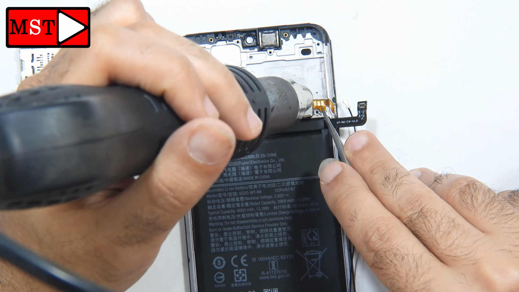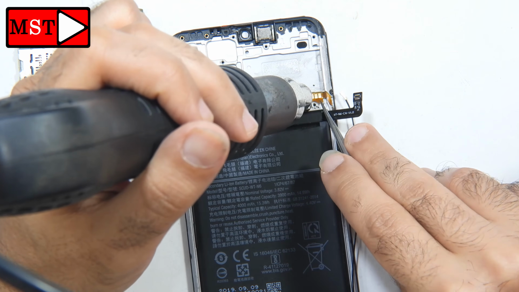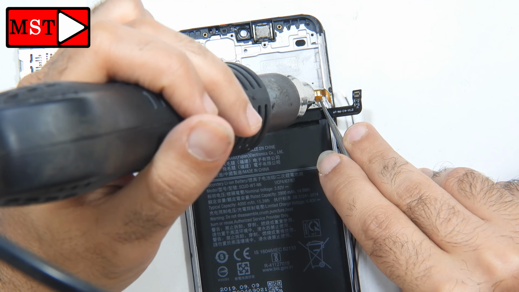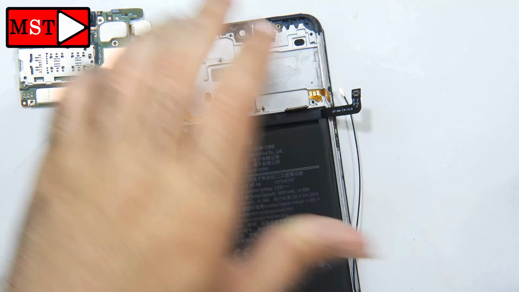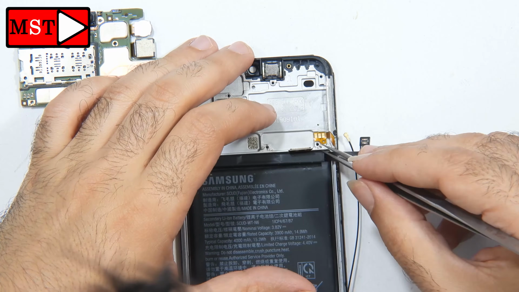It's better to heat this button in order to remove it. We don't need to damage this flex cable. It's very sensitive.